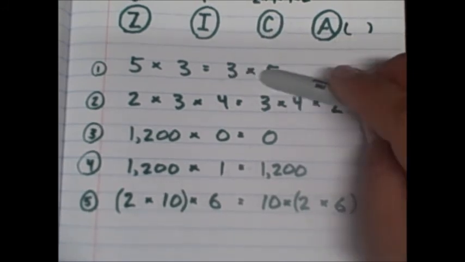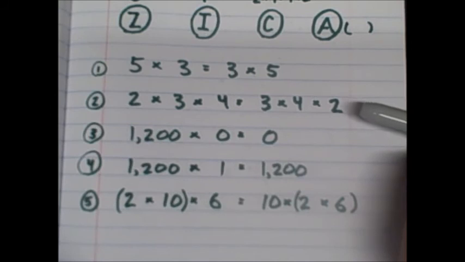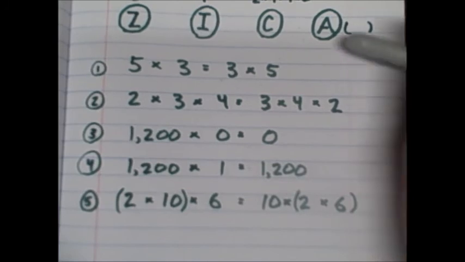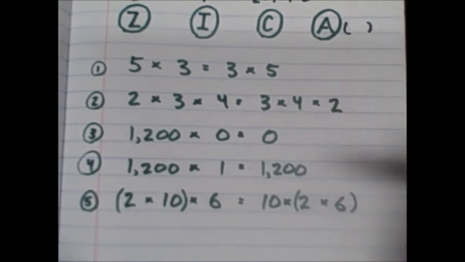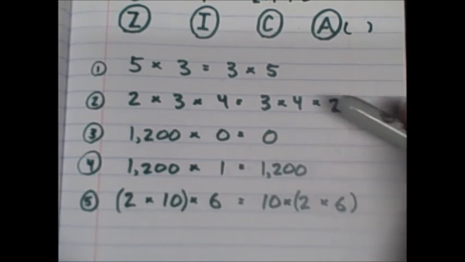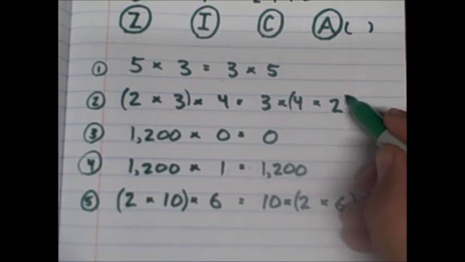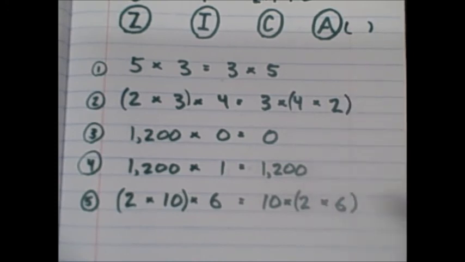Remember, we have 2 factors on each side. There's no need to group. Number 2, 2 times 3 times 4 equals 3 times 4 times 2. That's the associative property. Even though we don't have parentheses, it is still showing more than 2 factors being multiplied. So when I do start multiplying, I will need to add in my parentheses. For example, here I might multiply the 2 and the 3 first, and on the right I might multiply the 4 times 2 first. Still the associative property of multiplication.